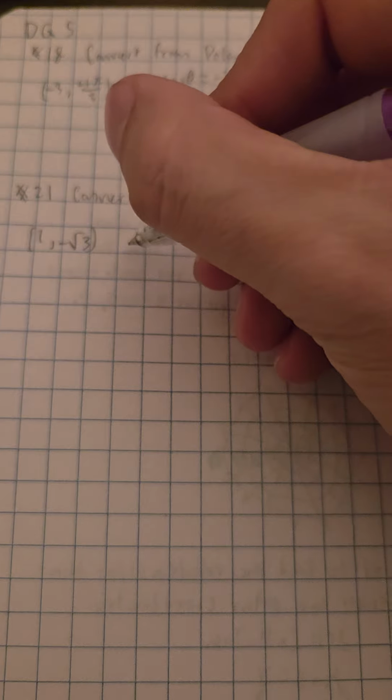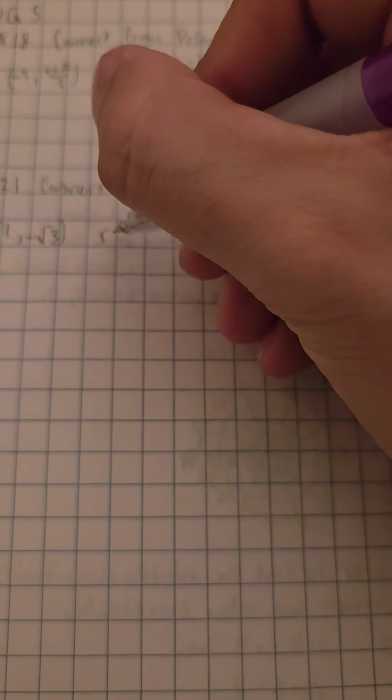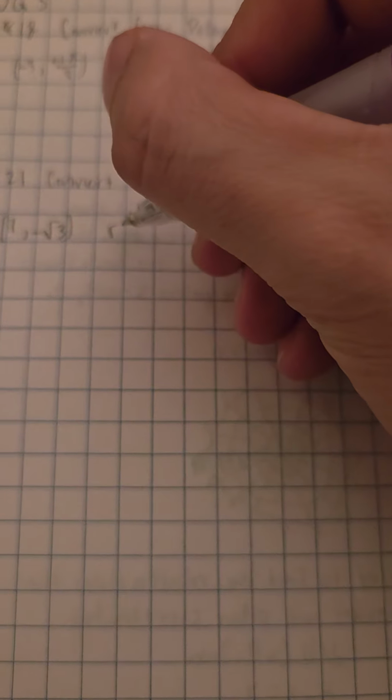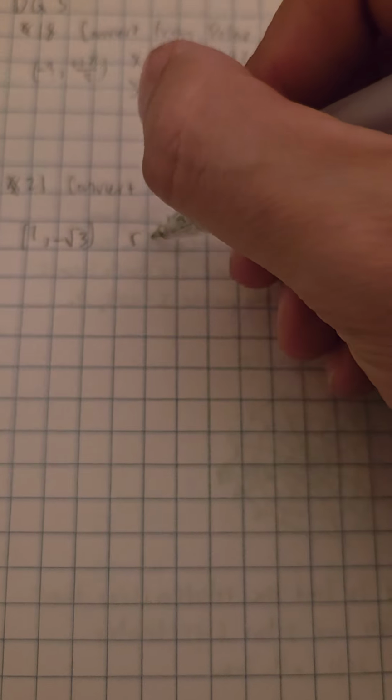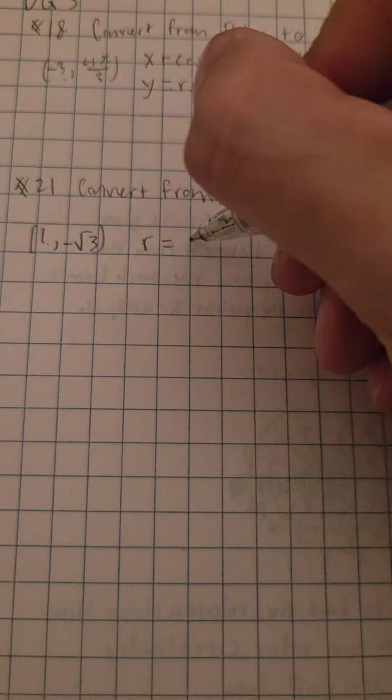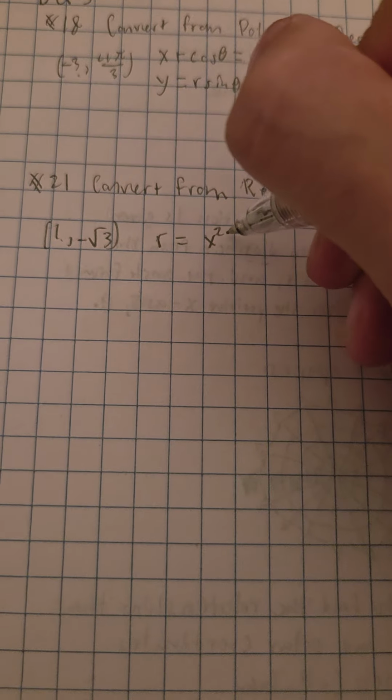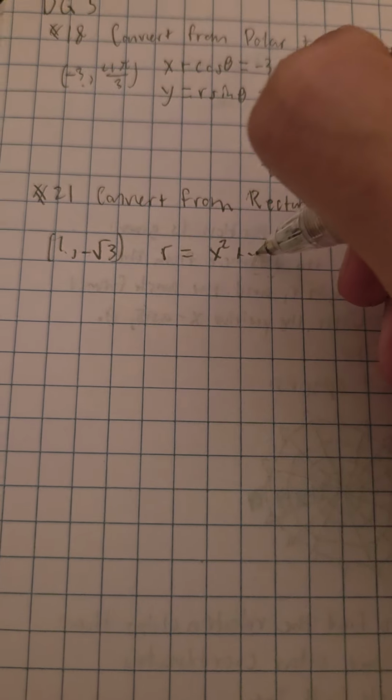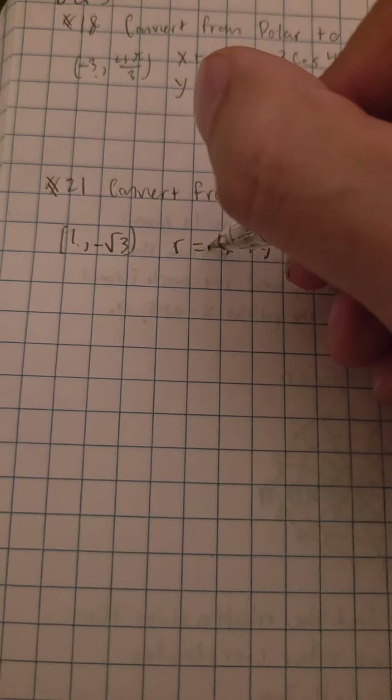The formula we use here is to find our magnitude r. r is equal to the square root of x squared plus y squared.